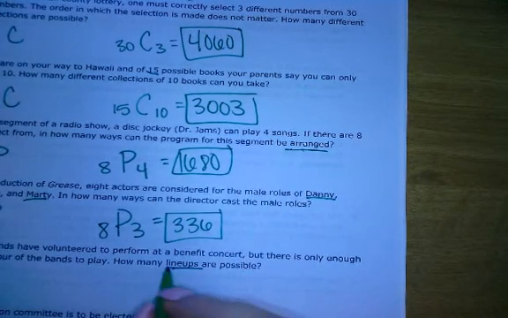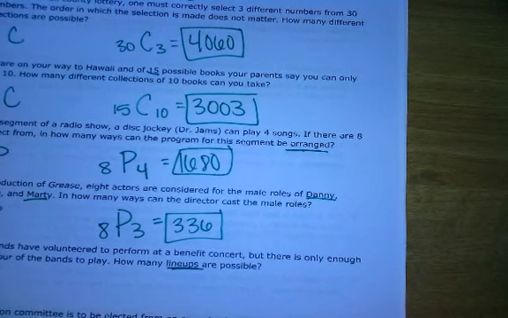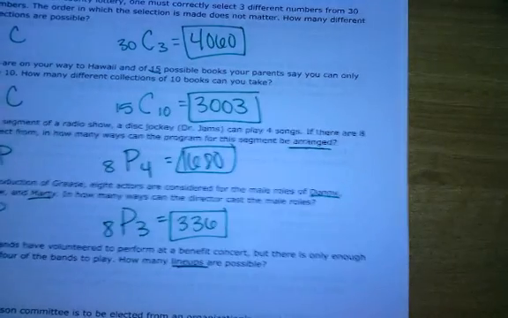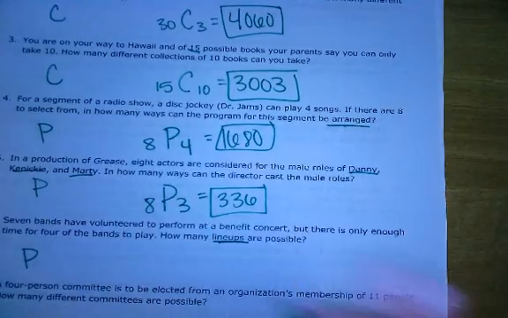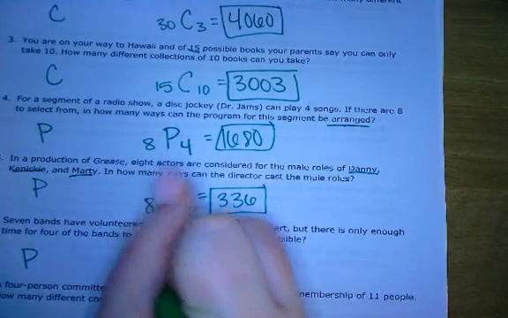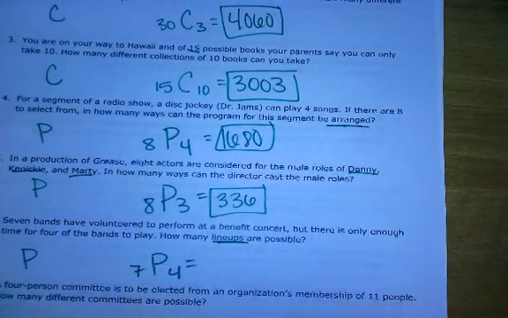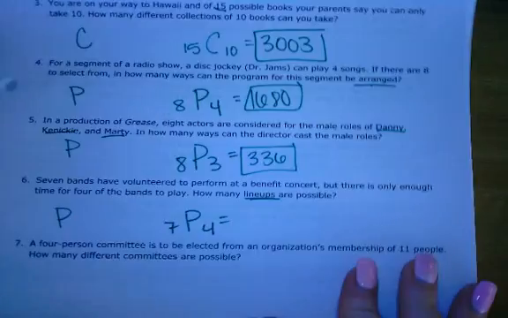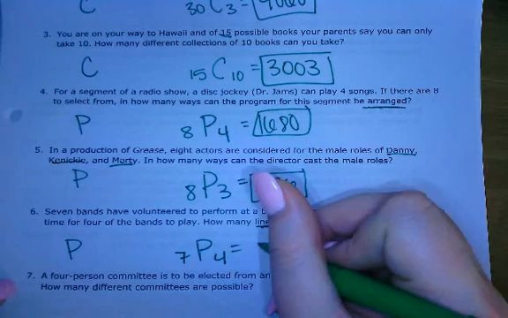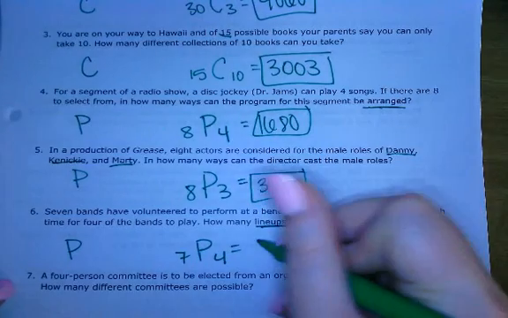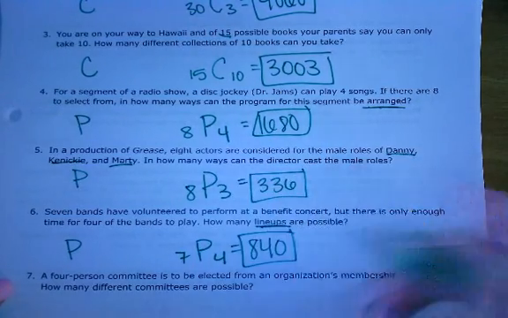Last one, a 4-person committee. That should already kind of help you figure out which one it's going to be. Is to be elected from an organization's membership of 11 people. How many different committees are possible? So 11 C 4? Yes, 11 C 4. 330.